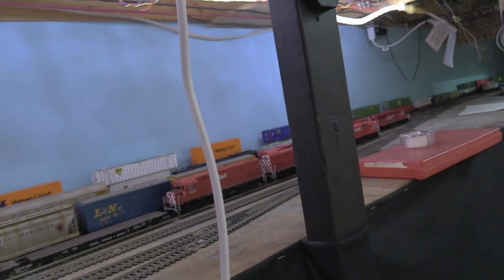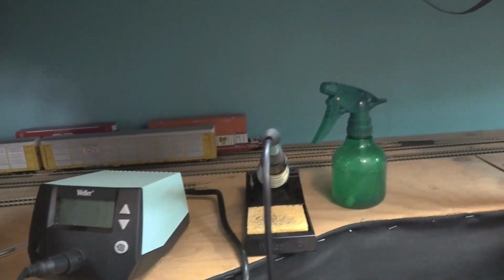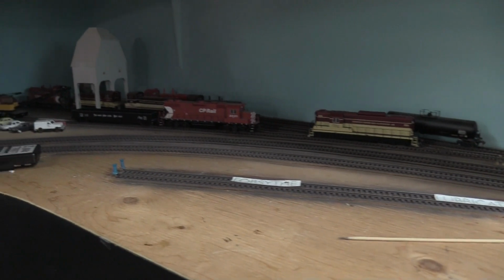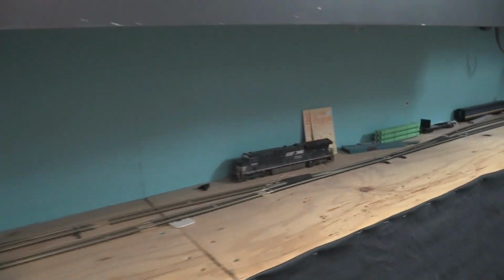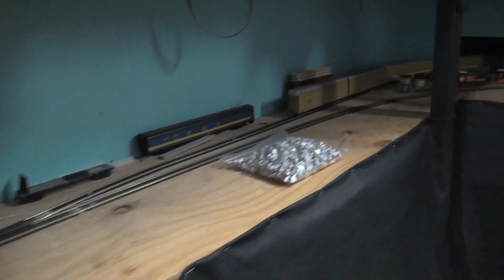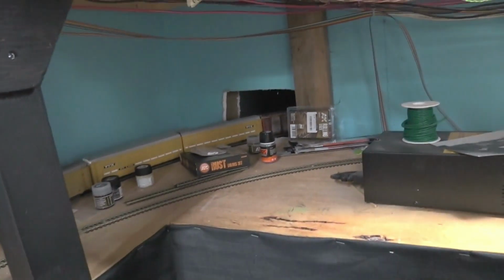Then if we leave the staging and we go underneath the layout, excuse the mess. So right now we're above the roundhouse. We keep going around. The track going through the wall is for my son's trains for storage.